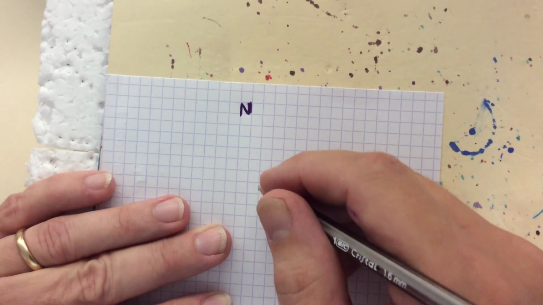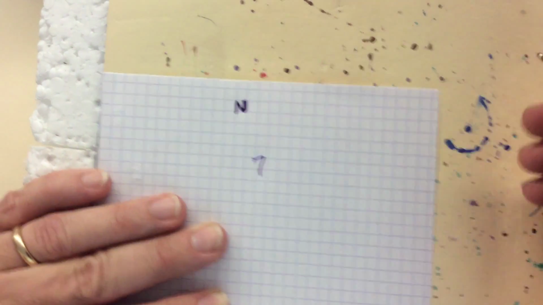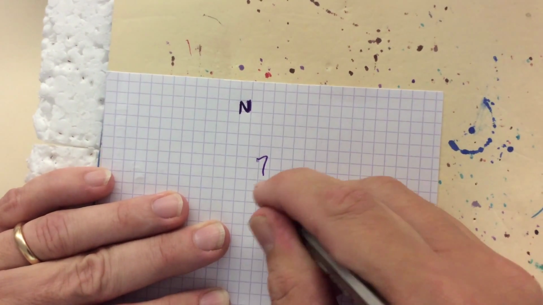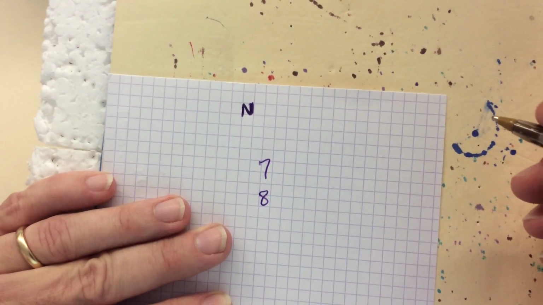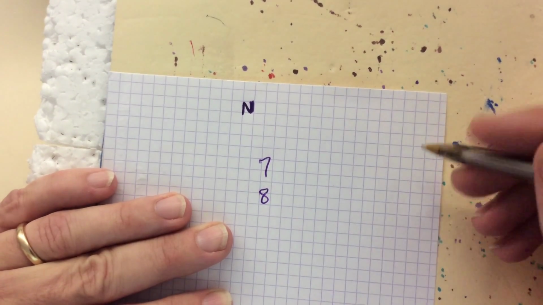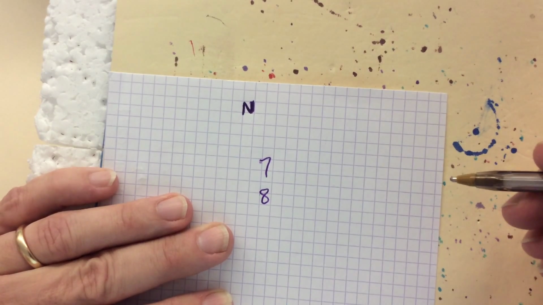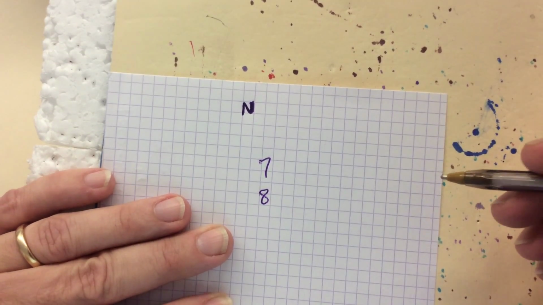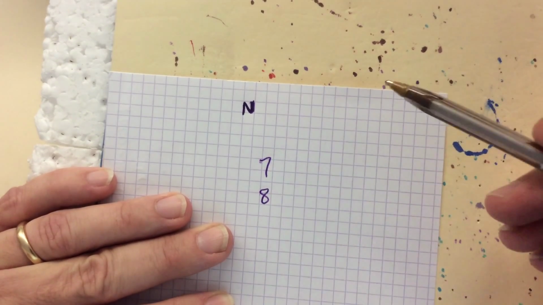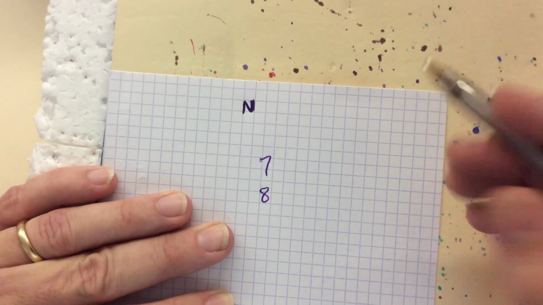Pick a number. 7. What number comes after that? 8. Is that because you memorized that? Or is there a reason for that? That's because I've been doing it so much that I just memorized it. You memorized it. Okay. Let's go back then and say before you memorized it, or if you had never heard of it before, how would you explain the relationship from 7 to 8? 7 plus 1.